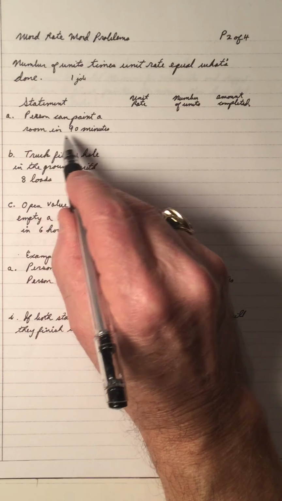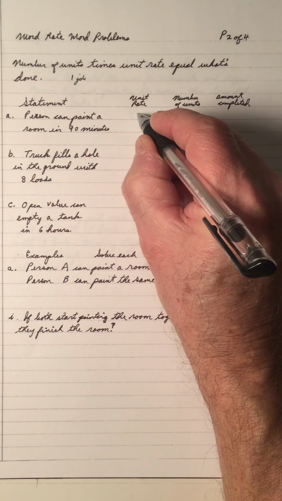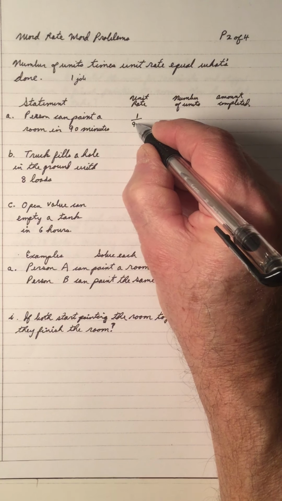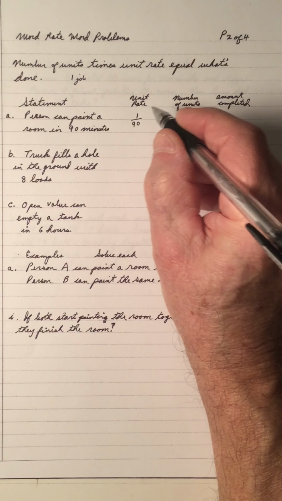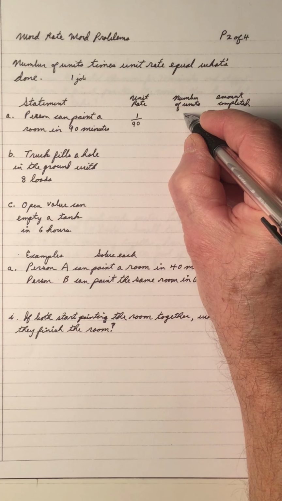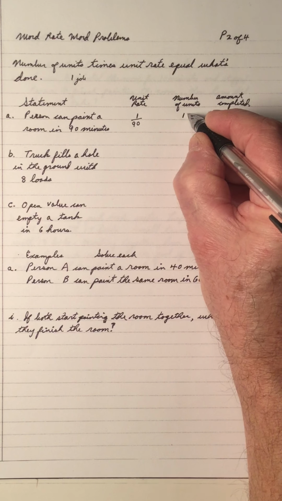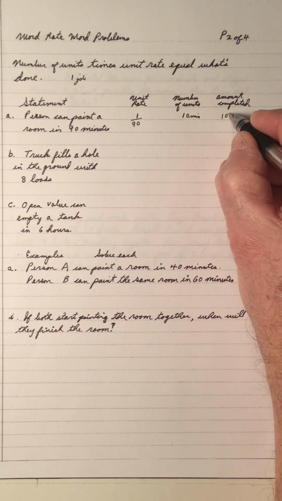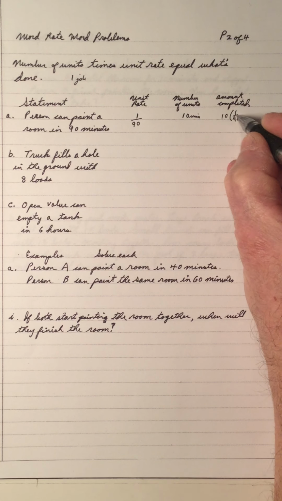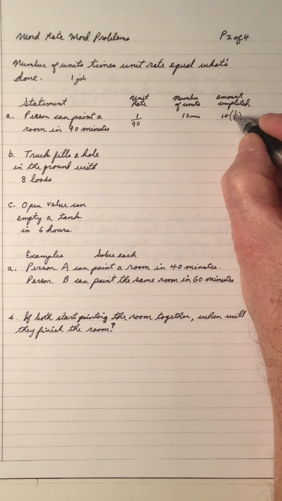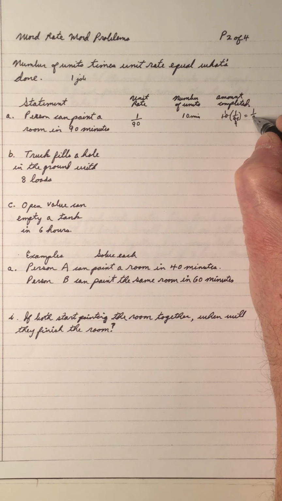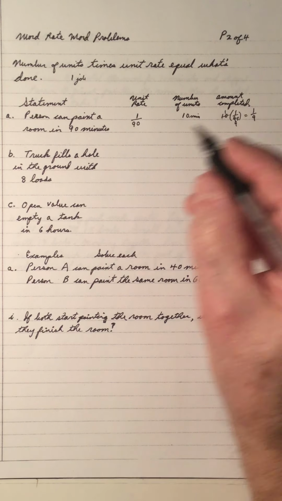Person A can paint a room in 90 minutes. That means in 1 minute, person A will do 1 over 90 of the job. Let's say the person will do work for 10 minutes. Therefore, 10 times 1 over 90. 10 and the 90 goes 9. In 10 minutes, the person will do 1/9 of the job.